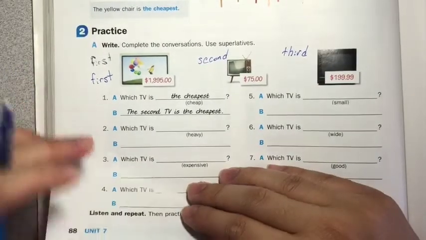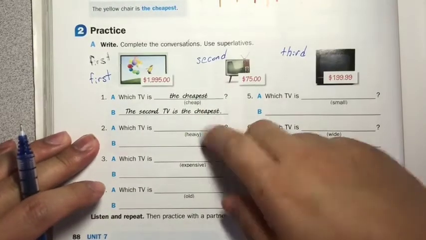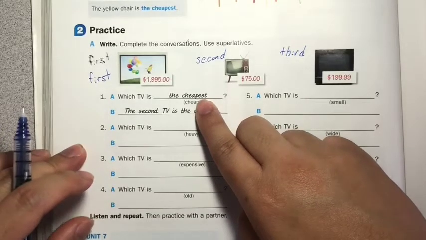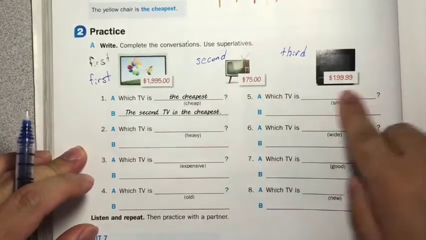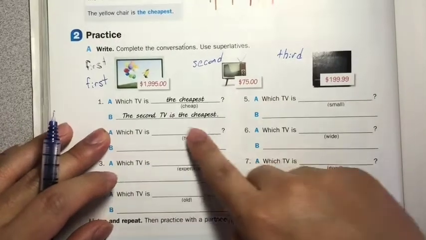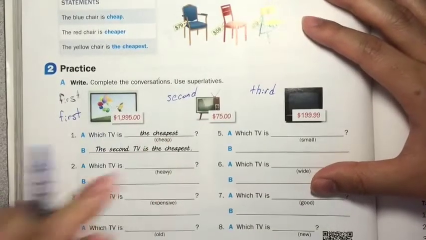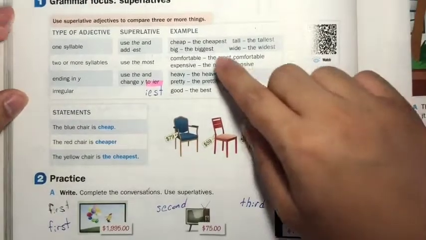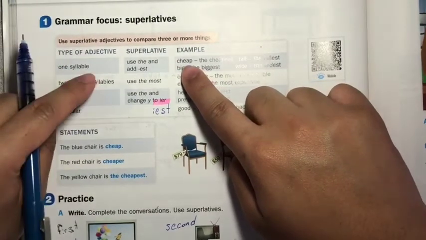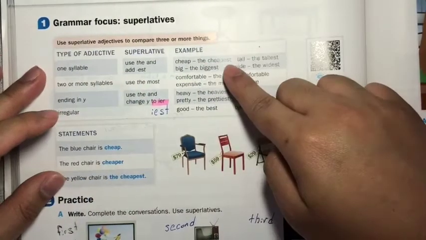Okay, so which TV is the cheapest? Cheapest means the one that costs the least money. Which one costs the least money? This one. The second TV is the cheapest TV. Now, how do we get to the word cheapest? Cheap is one syllable. So because it's one syllable, we add EST to the end, and we get the cheapest.